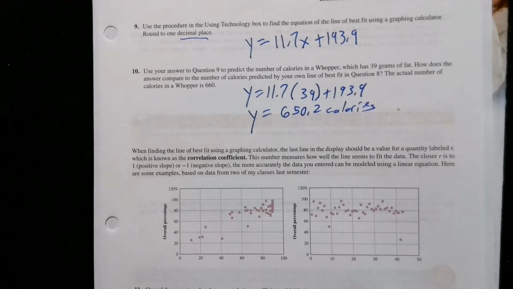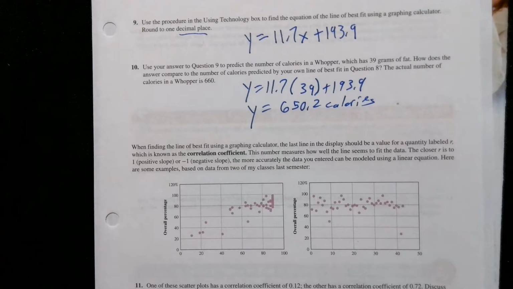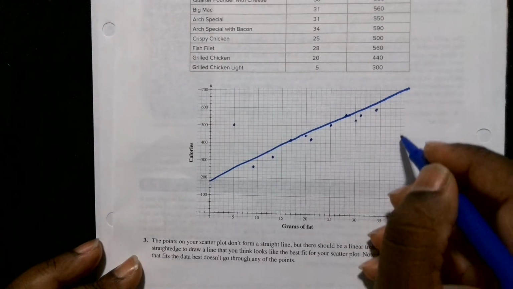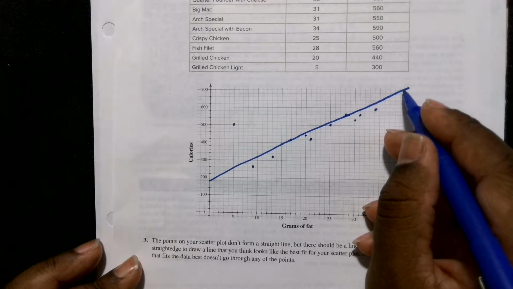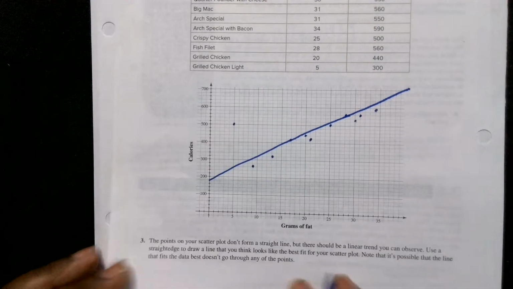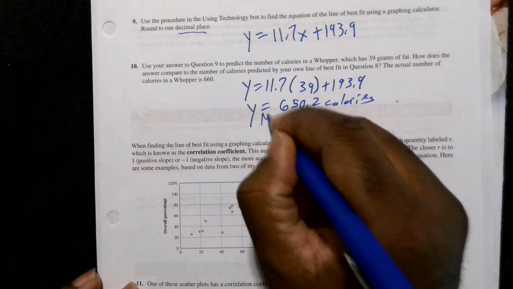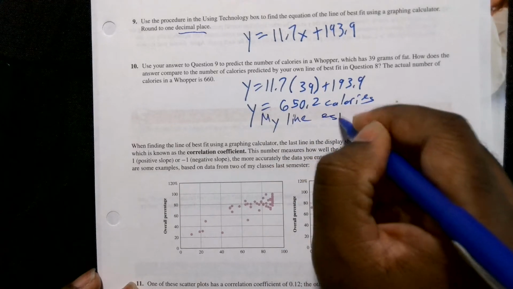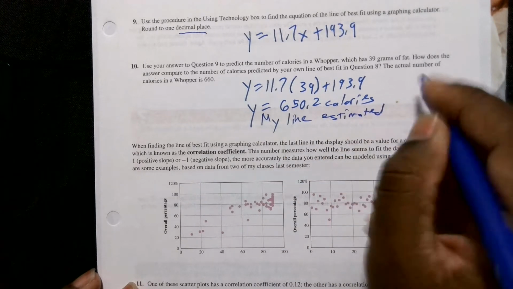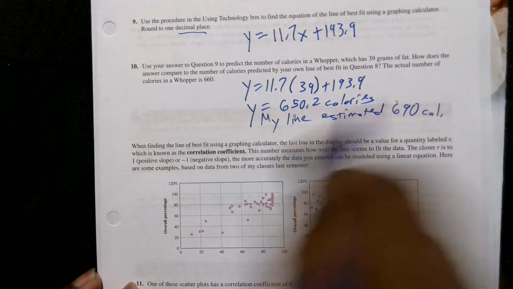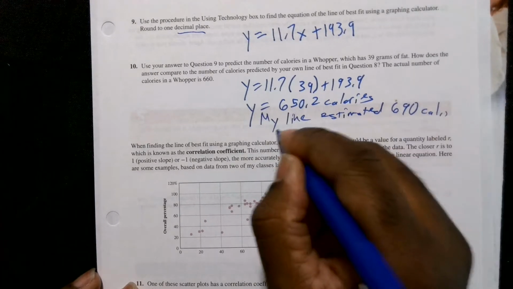Now, according to what my line estimated, we can go back here to the graph I did. It says at 39 grams of fat, my line estimated about 690. So my line estimated 690 calories, which is a bit higher.